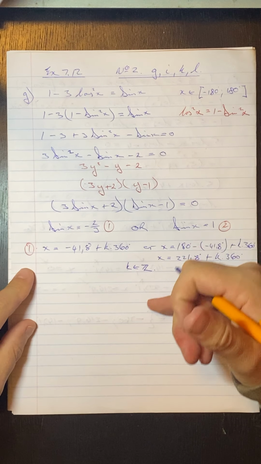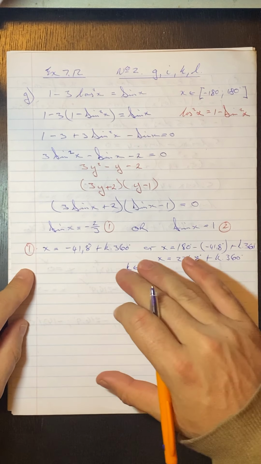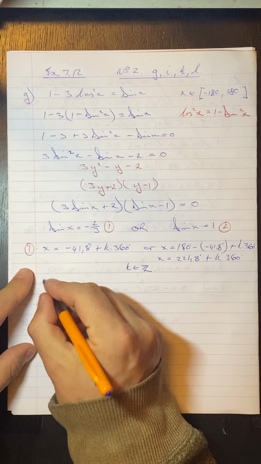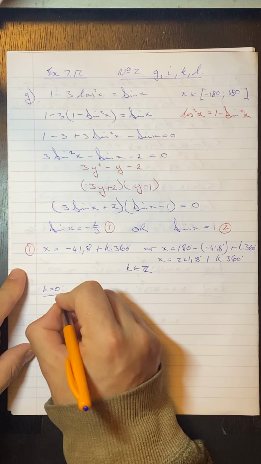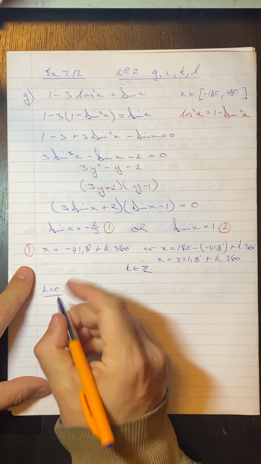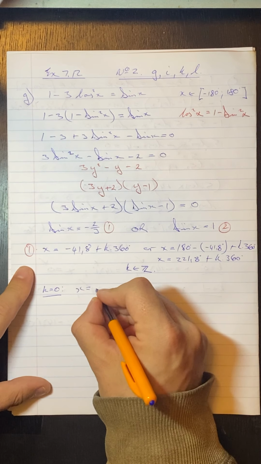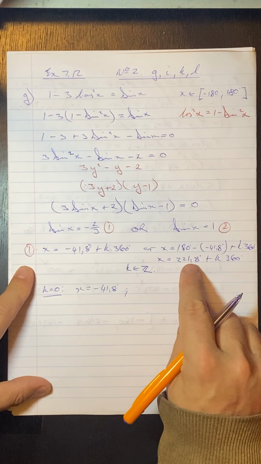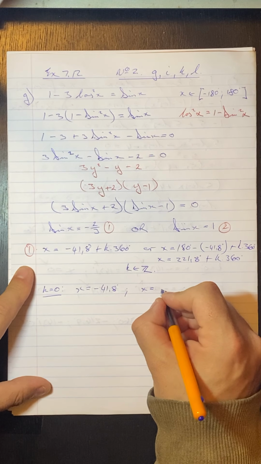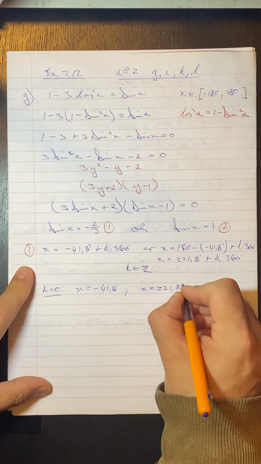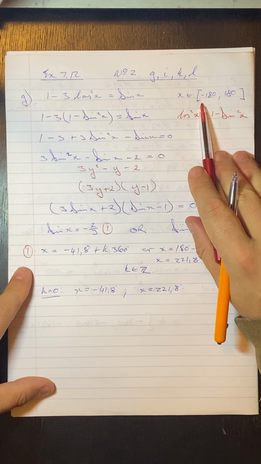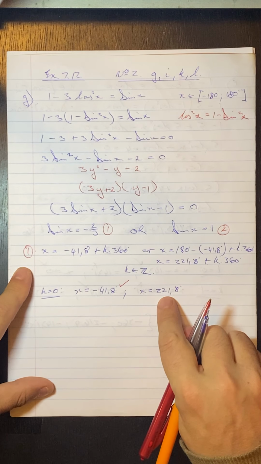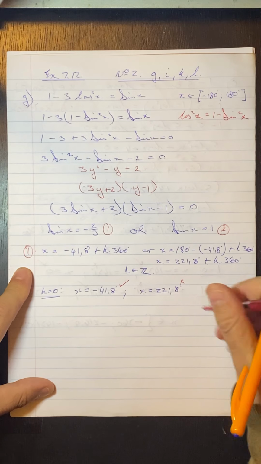I'm going to solve for this by substituting my k values, and then I'll do the same for number 2, and then I'll join both solutions at the end. So I'm going to make k equal to 0 and see what we get. For this one, x is equal to negative 41.8, and for this one, x is equal to 221.8 degrees. Coming back to my interval, negative 41.8 lies in this interval, so that one we can have. This 221.8 is outside, so we can't have that one.